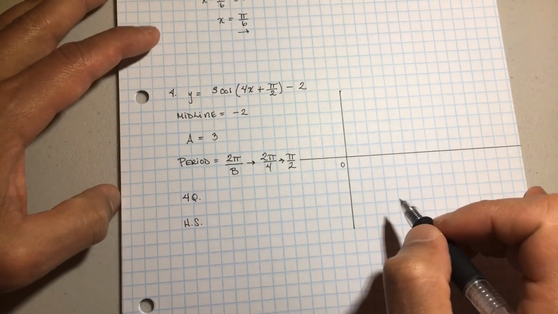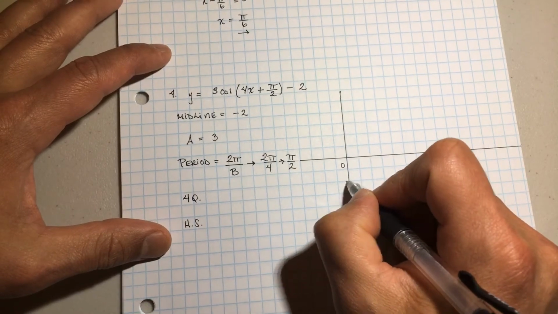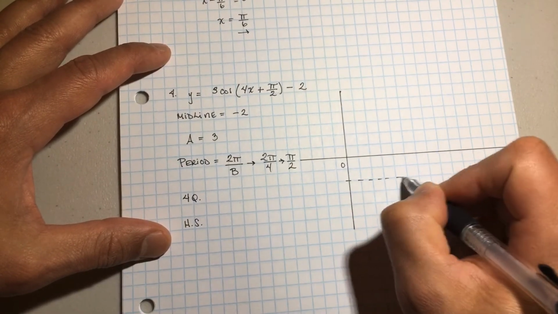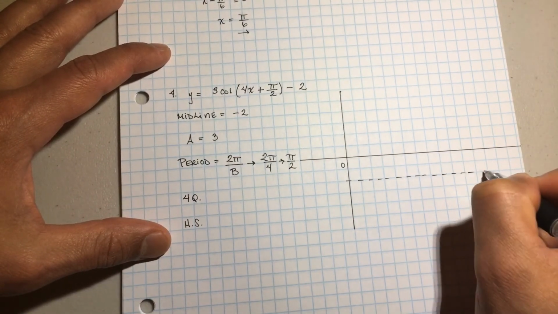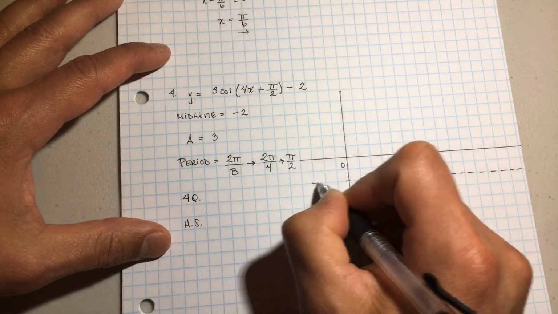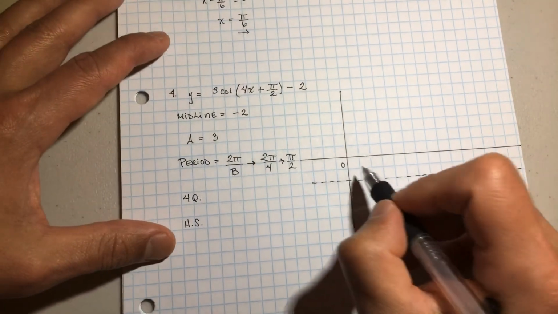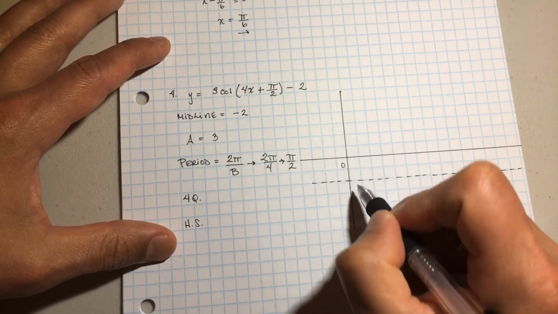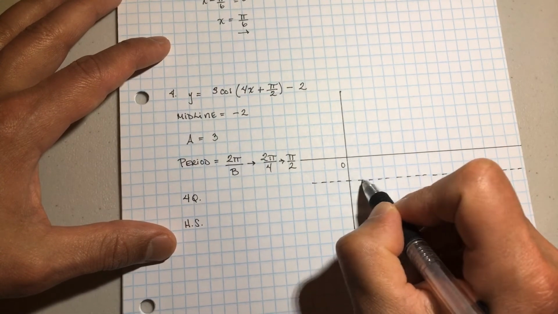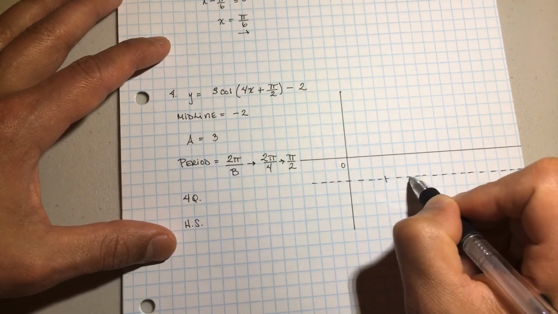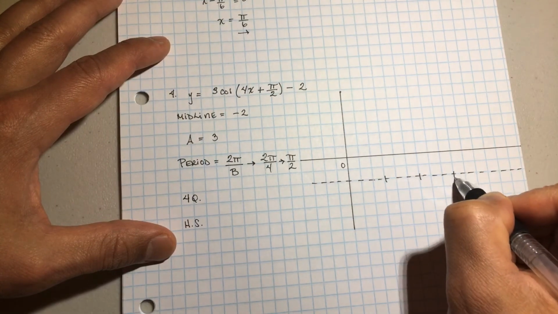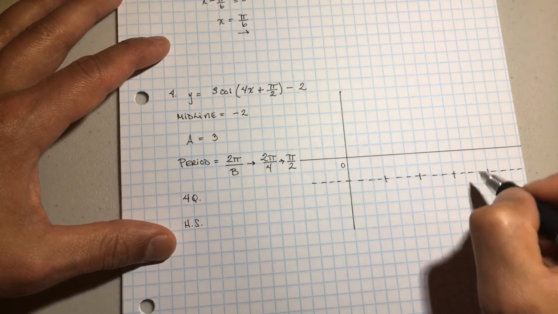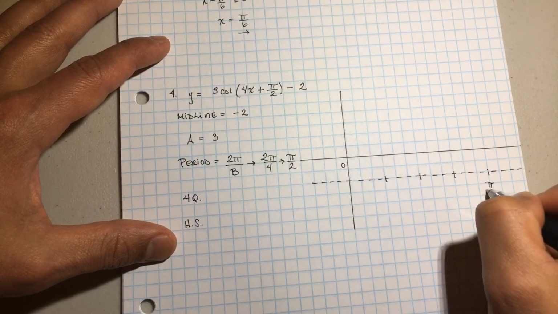Let's go ahead and do our midline first. Is -2 right here is -2. Okay, -2. All right, there it is, -2. So now I'll just start counting. So let's see here. This is my 0, 1, 2, 3, 1, 2, 3, 1, 2, 3, 1, 2, 3. There it is. So this becomes our pi over 2.